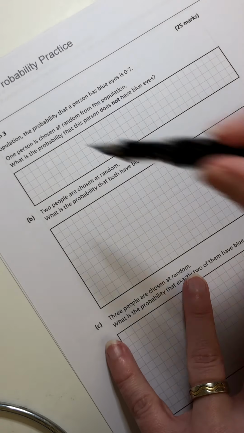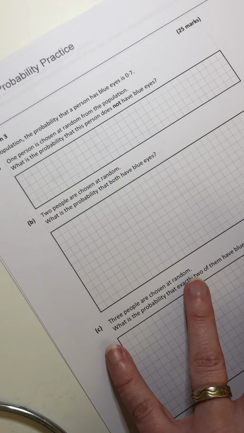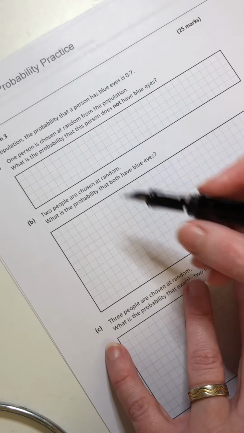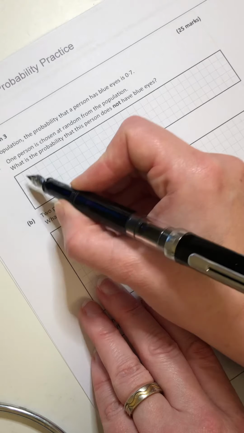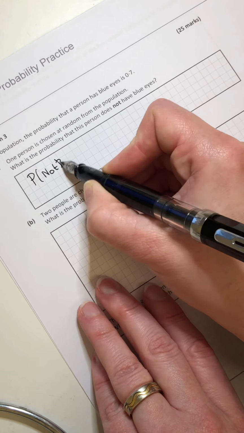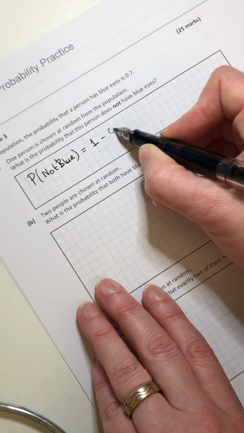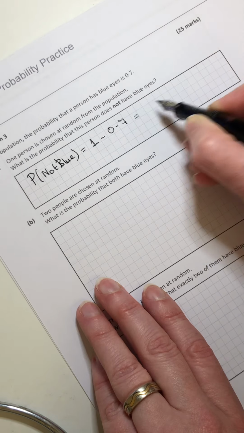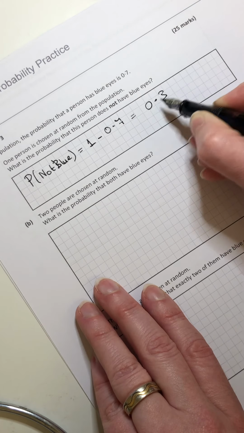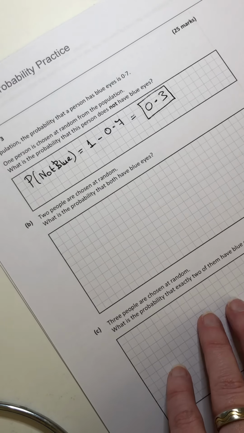So the first question here. In a population, the probability that a person has blue eyes is 0.7. One person is chosen at random. What's the probability that the person does not have blue eyes? So we know, of course, that the probability of something not happening is 1 minus the probability that it does happen. And that means that the answer is 0.3. You could write that down with no work shown and that would be fine.